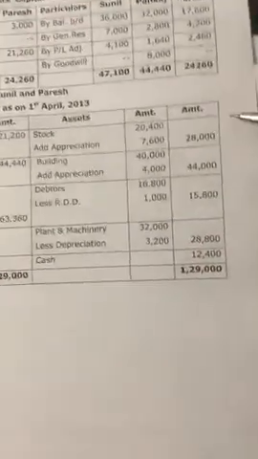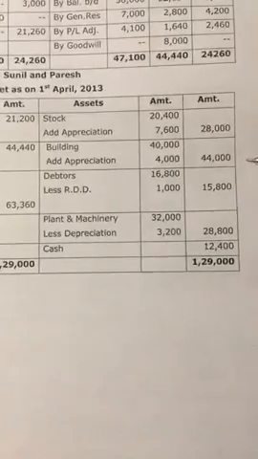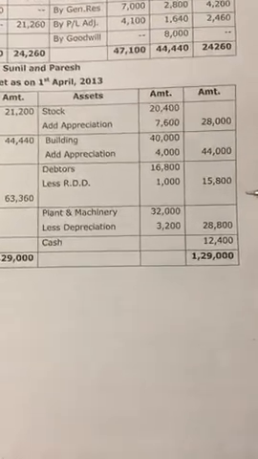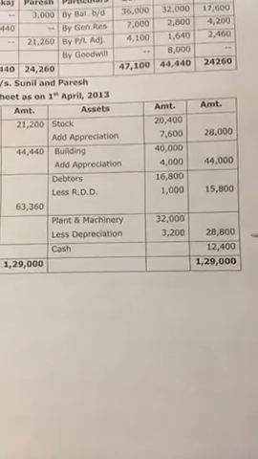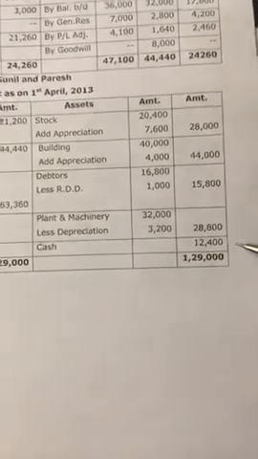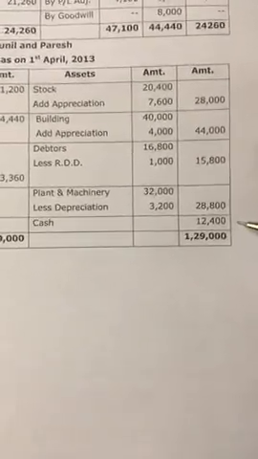So the revised values: stock 28,000, building 44,000, debtors 15,000, plant and machinery 28,800, and cash balance as it is, no change, it will be recorded as it is.